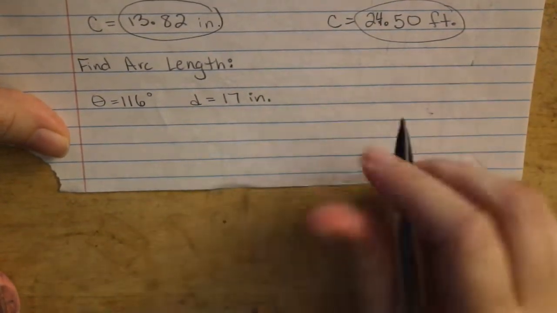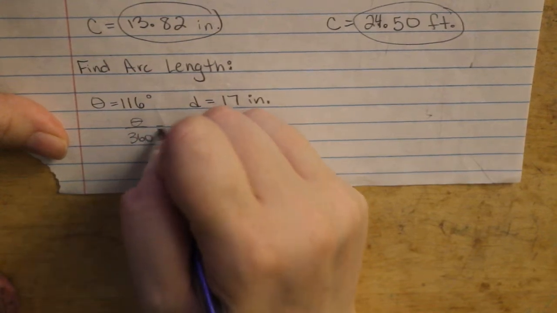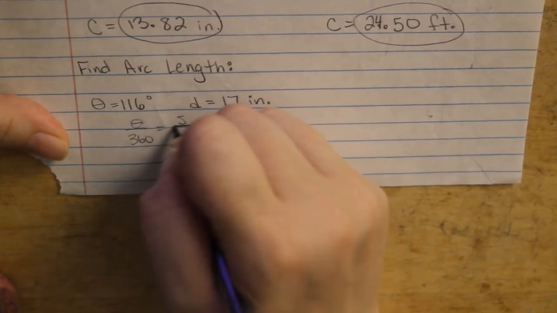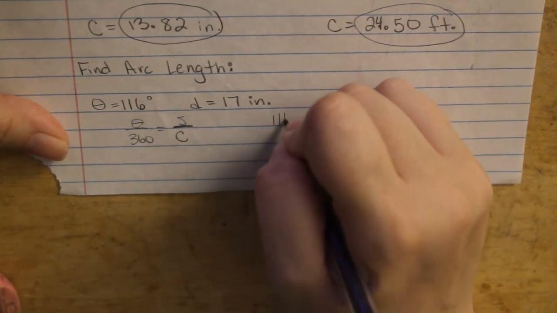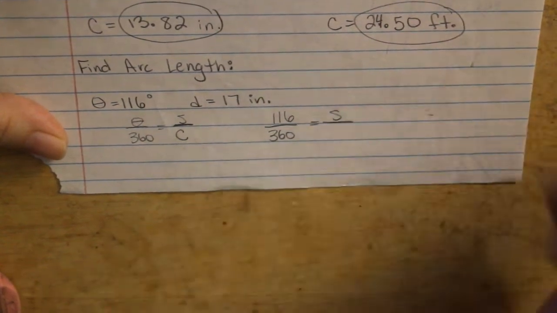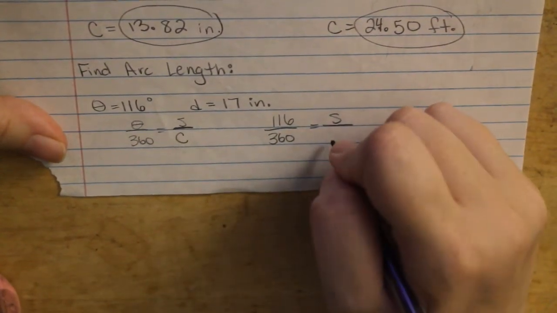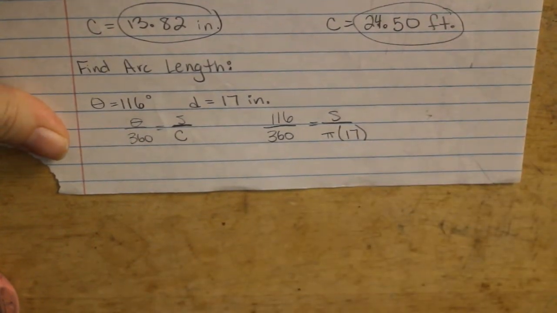Okay? So, final example is finding arc length if you're given theta and you're given the diameter. So, if we remember, we have theta over 360 equals arc or sector arc length over circumference. So I'm going to set this up. 116 over 360 equals my arc length over, what is my circumference? Pi times my diameter. Okay?